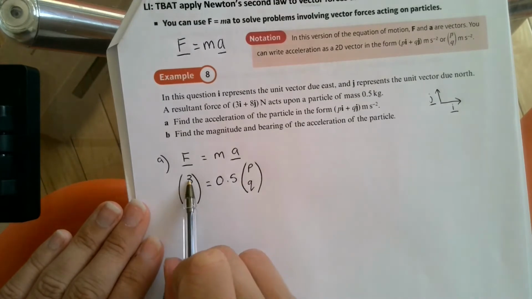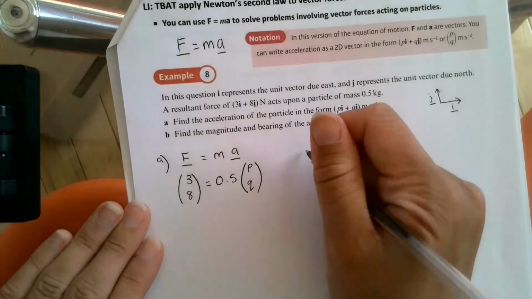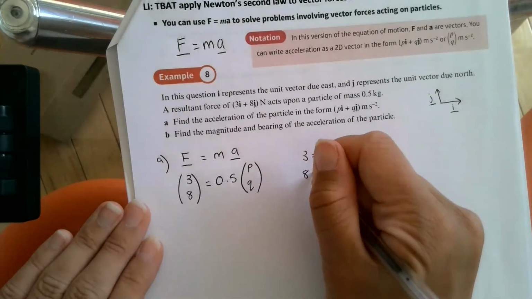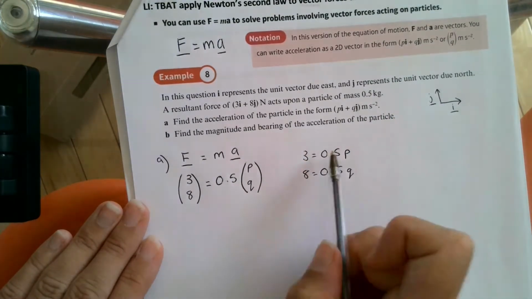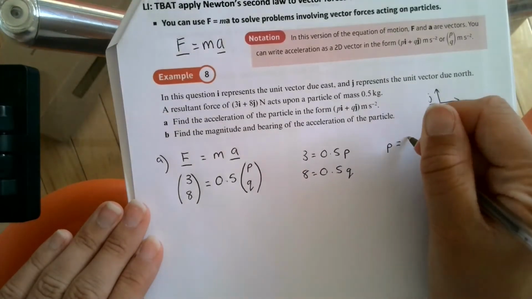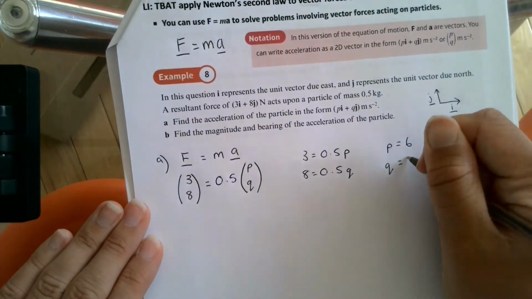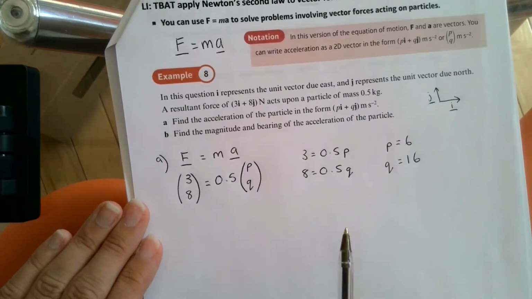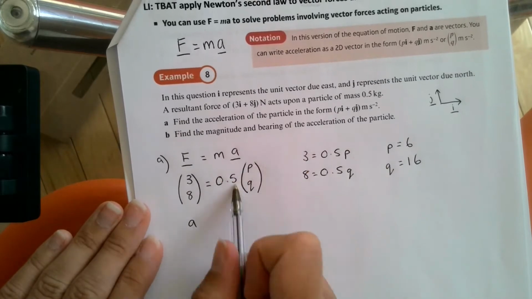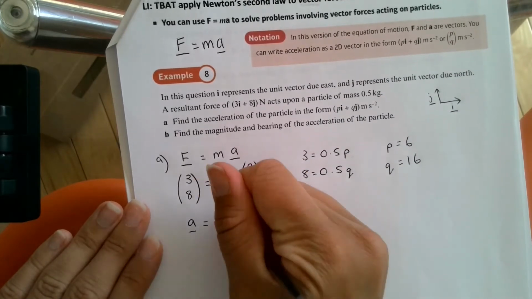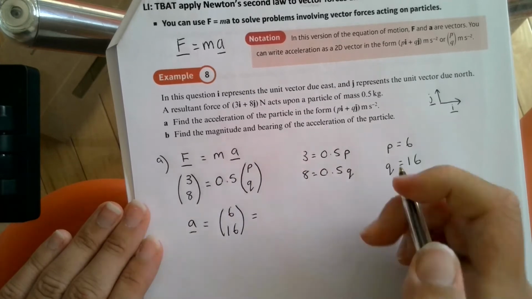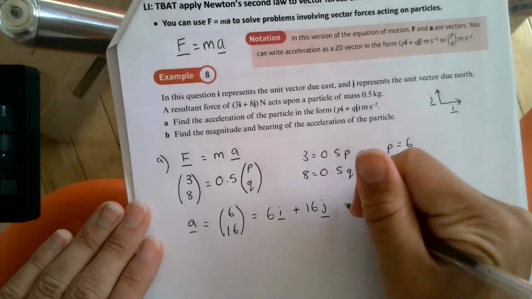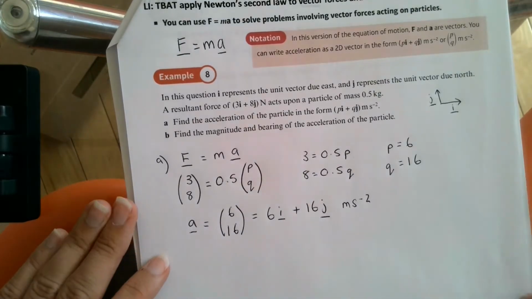Well, all that means is that 3 is equal to 0.5 times p, and 8 equals 0.5 times q. I can rearrange this to see that p is going to be equal to 6 and q is going to be equal to 16. Just check, 0.5 times 6 is 3, 0.5 times 16 is 8. So quite easily, the acceleration vector is equal to (6, 16), and in the i and j form, that's just 6i plus 16j meters per second squared because it's acceleration.